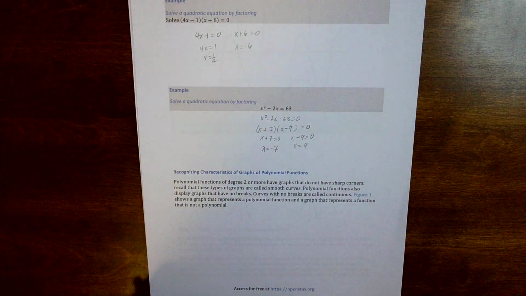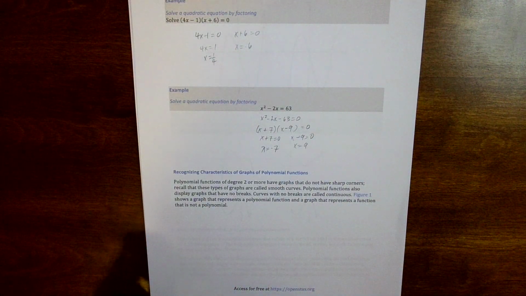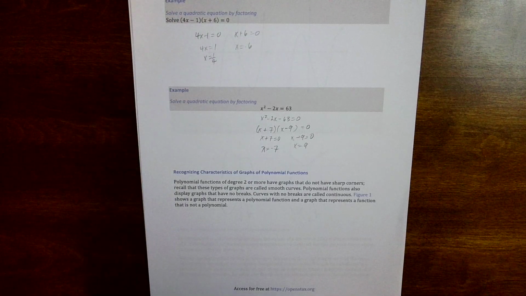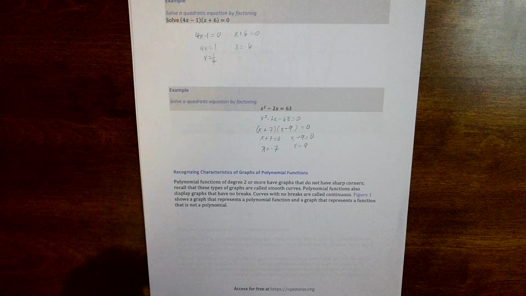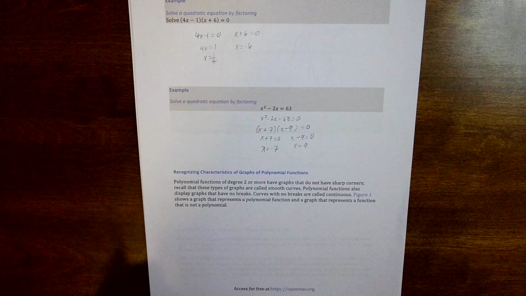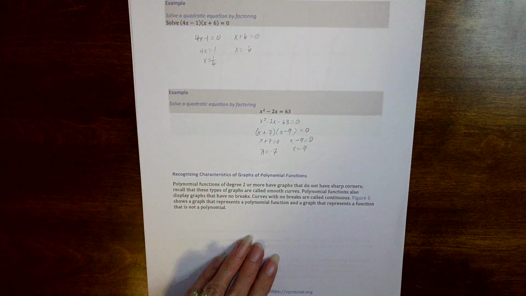Polynomial functions of degree 2 or more have graphs that do not have sharp corners. Recall that these types of graphs are called smooth curves, and polynomial functions also display graphs that have no breaks. Curves with no breaks are called continuous, and here is a graph that represents a polynomial function and a graph that represents a function that is not a polynomial.